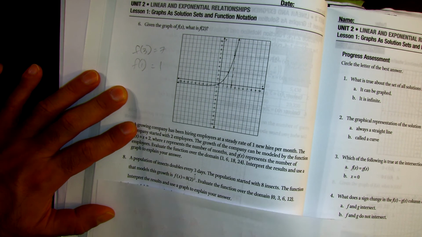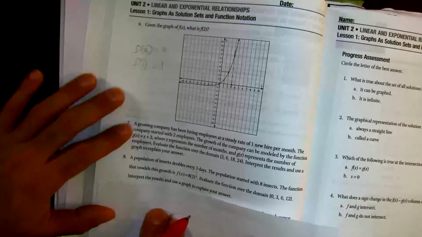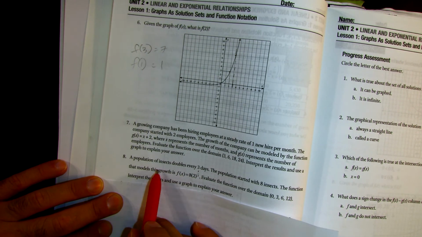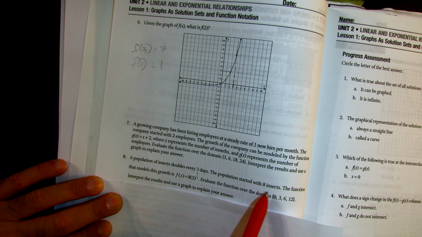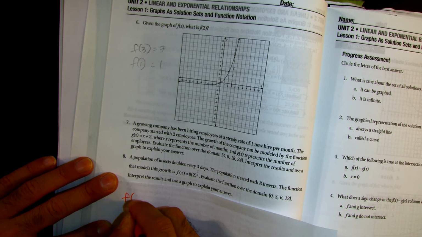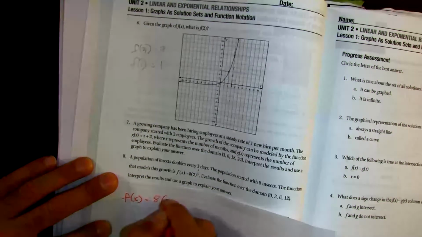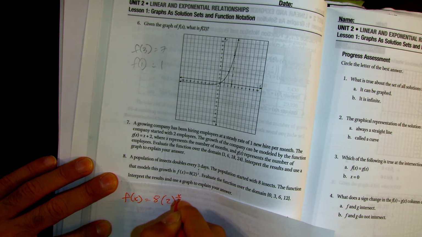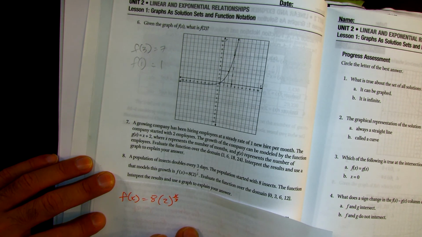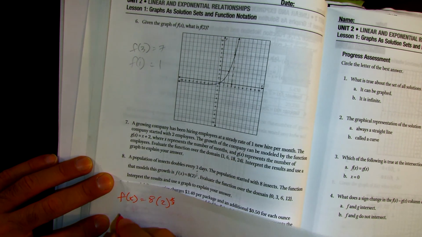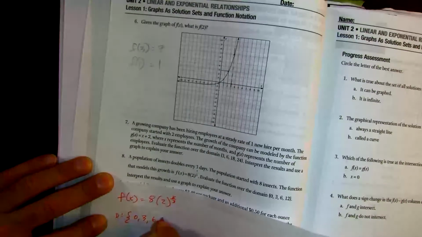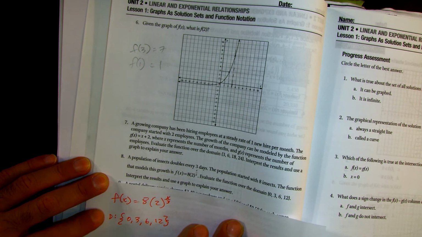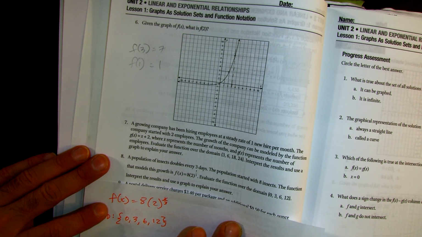All right. I think number 8 is very much like number 7. Number 8, all it says is we have insects doubling every 3 days. The population started with 8 insects. Here's the function. F of x is equal to 8 times 2 to the x over 3. Evaluate the function over the domain 0, 3, 6, 12. Interpret the results and use a graph to explain your answer.